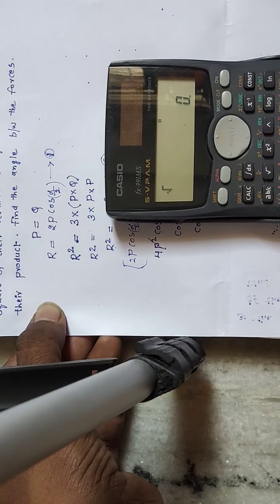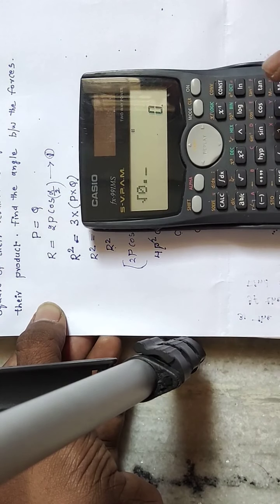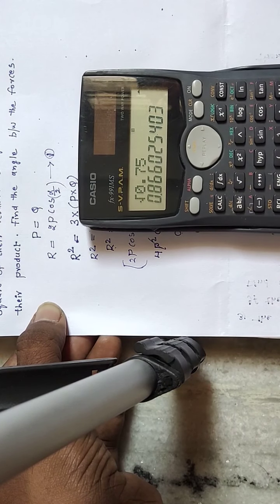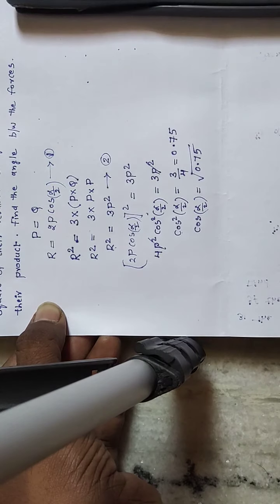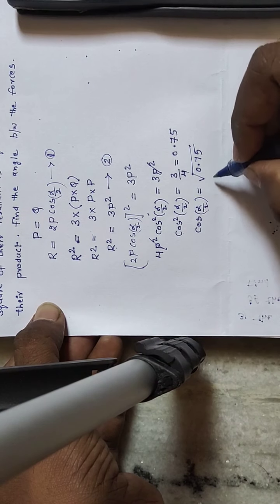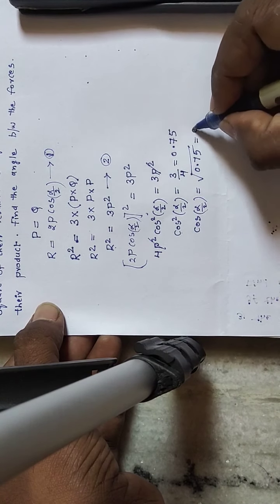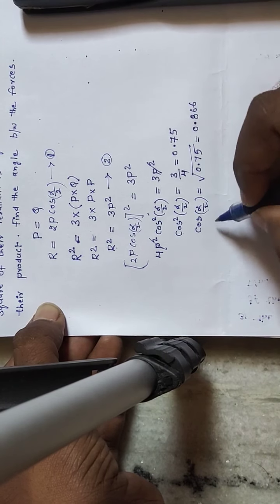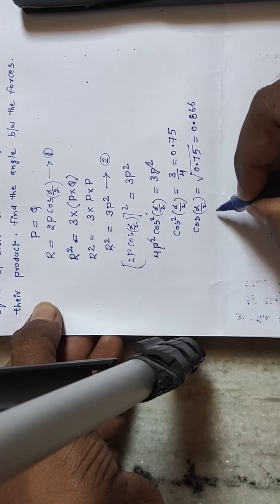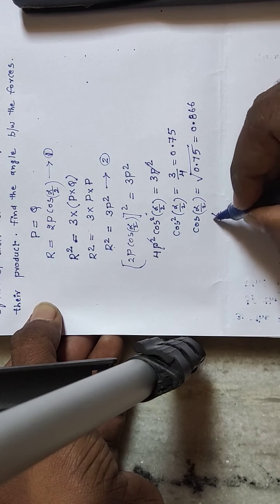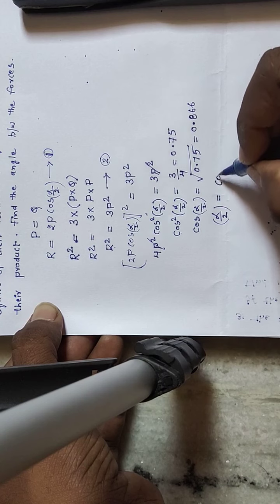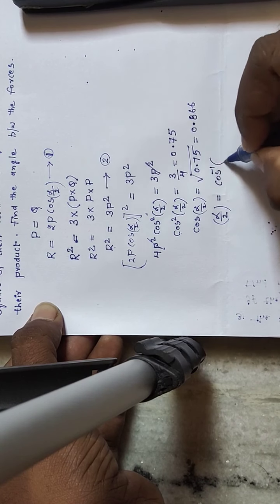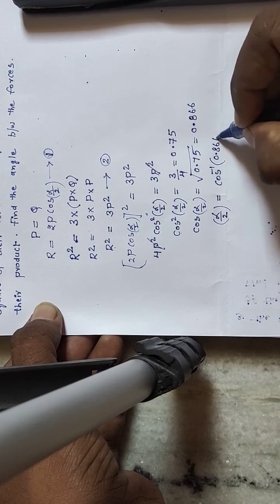So under root of 0.75 equal to 0.866. So alpha by 2 will be equal to cos inverse of 0.866.